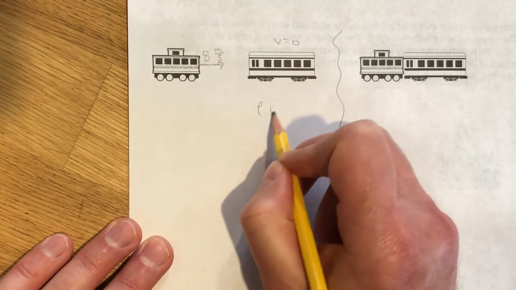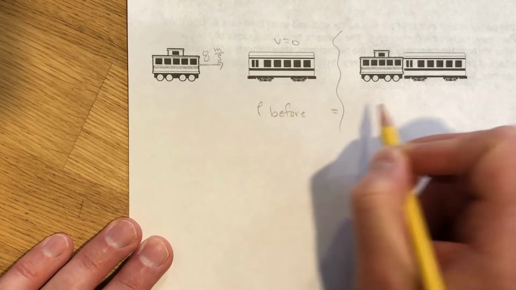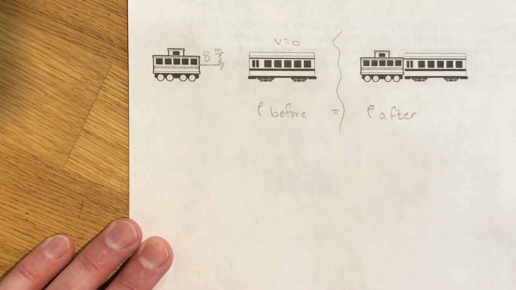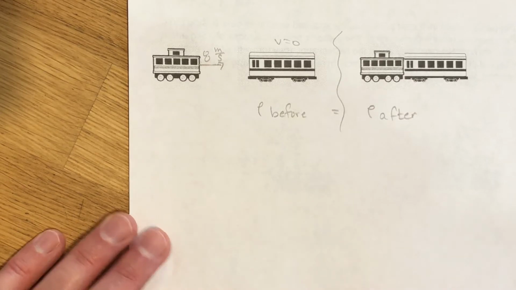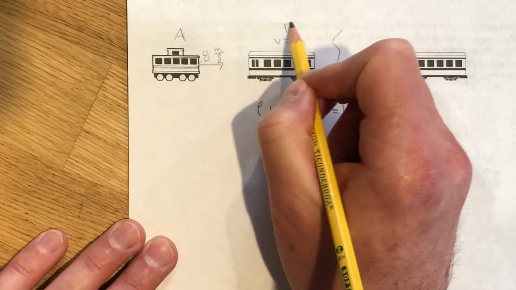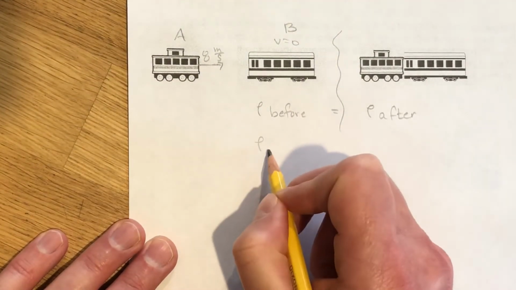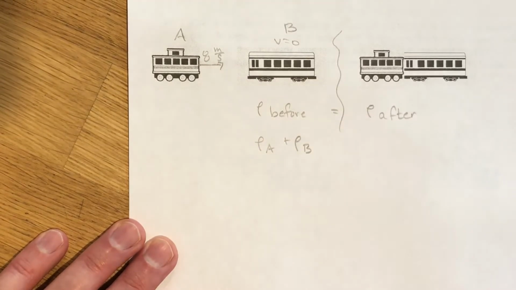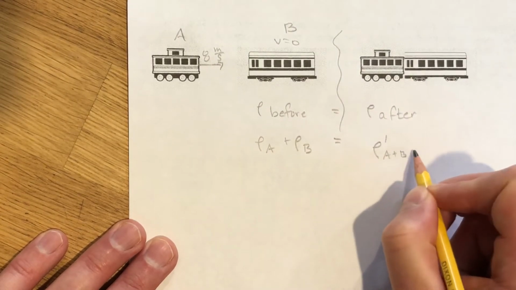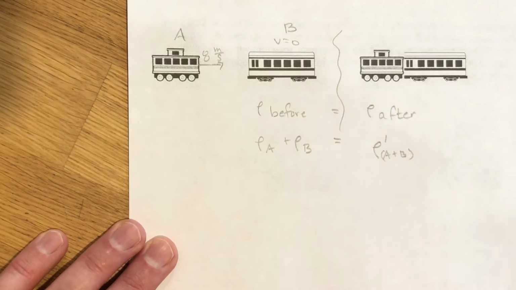So we know the momentum before the collision is going to equal the momentum after the collision, according to the law of conservation of momentum, assuming there's no outside factors, which in reality there would be, but we're simplifying this a bit. So generically, we can call this railroad car A, railroad car B. The momentum of car A plus the momentum of car B before they collide represents the total momentum of your system before the collision. And that's got to equal P prime, the prime symbol just denotes the momentum is different after the collision, of collectively A plus B, because they stick together. So we'll break each of these down individually.